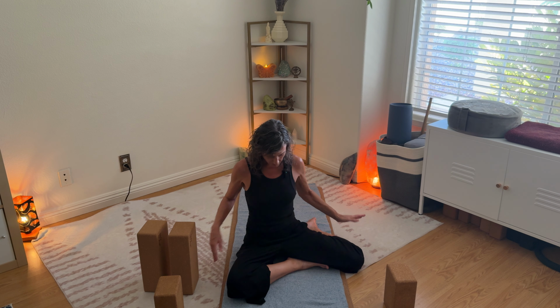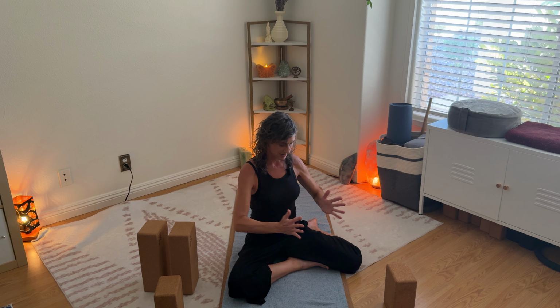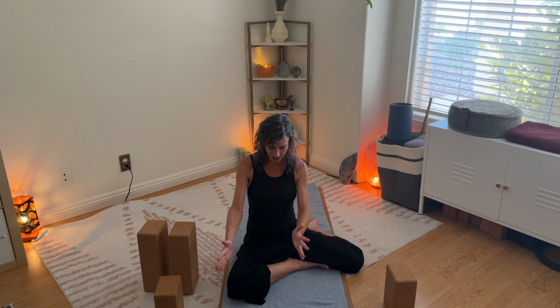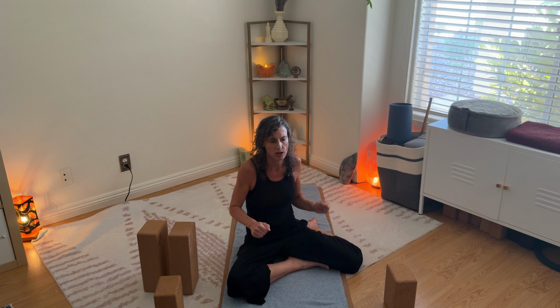So if you face your body basically in between here, we're like cutting the difference, and just post your hands into the ground so you're propping your spine up. We want a neutral spine. We don't want to struggle to get into this position. So we just want, again, that awareness.